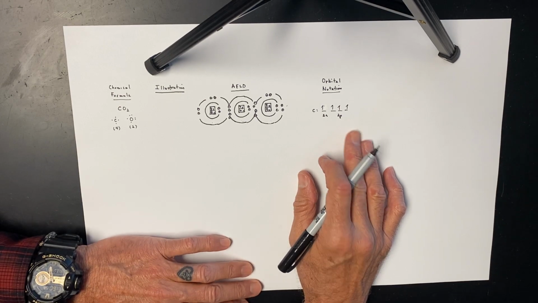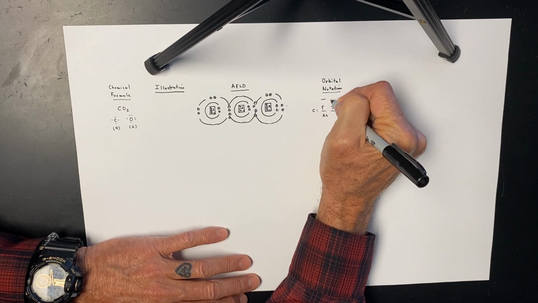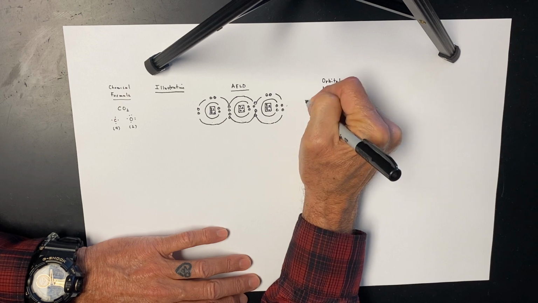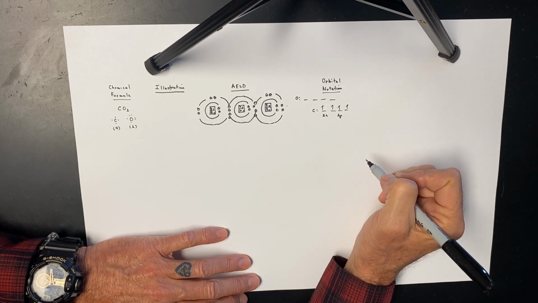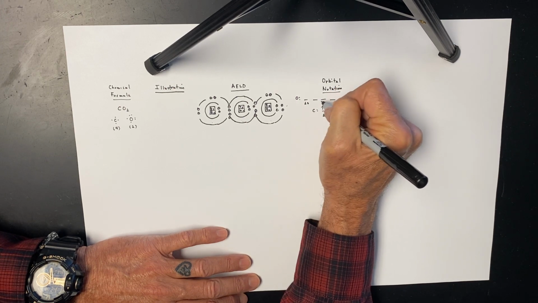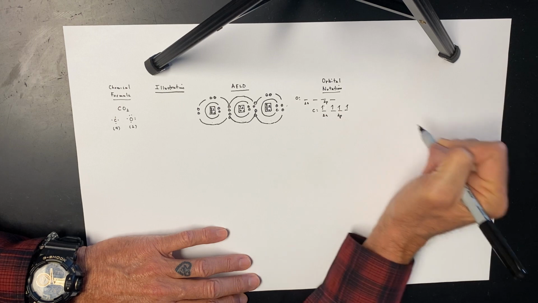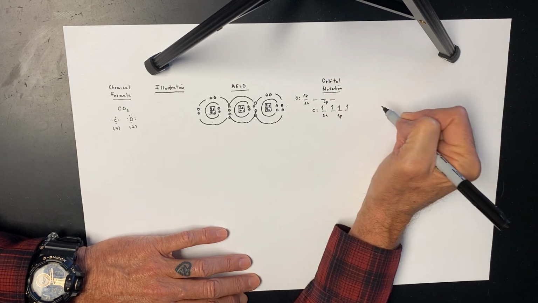And that being said, we now have to go about the task of representing how carbon shares its valence electrons with oxygen. Oxygen also has its valence electrons on the second energy level. It's got 2 in the 2s.